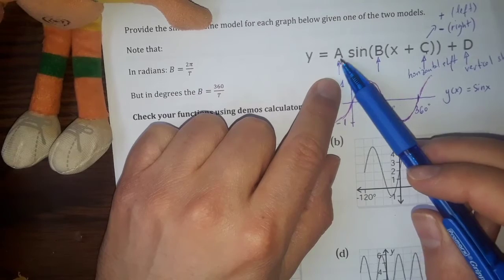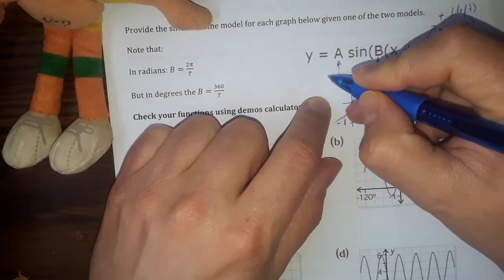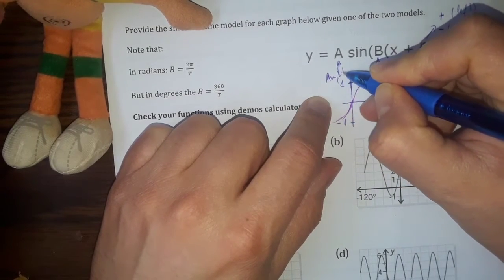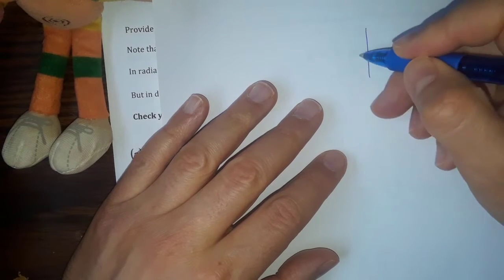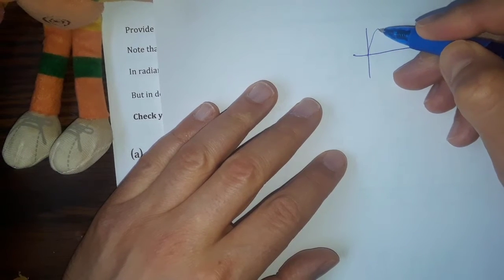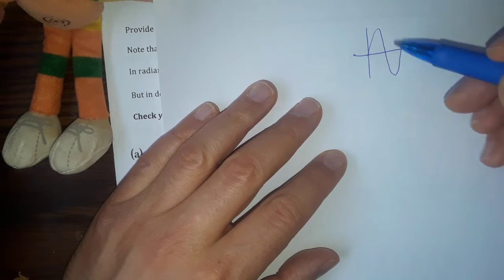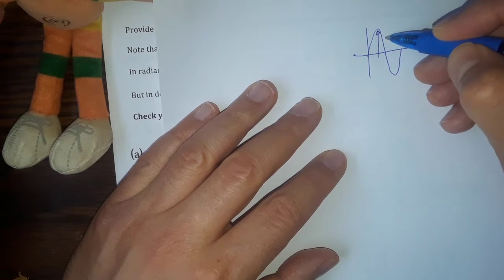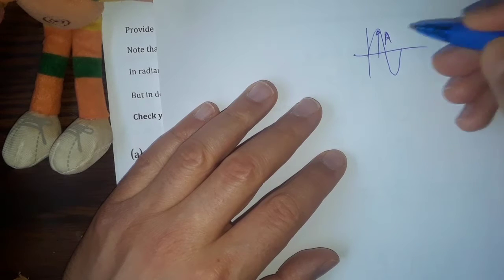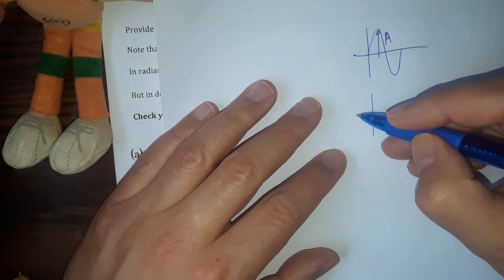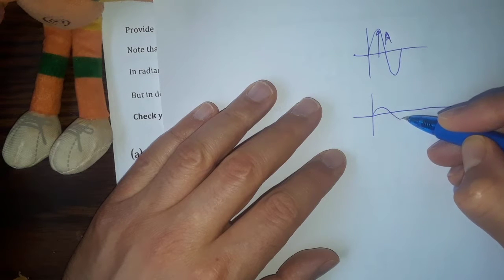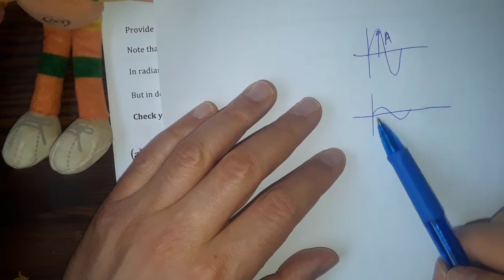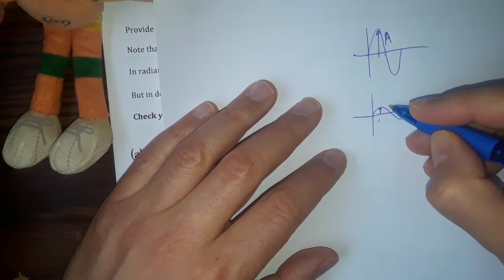And then this affects the amplitude. This is the amplitude. If you think about waves, the amplitude is how high the wave is. This value here is the amplitude. This amplitude is big compared to this one, for example. They have the same frequency here, but the amplitude is different.